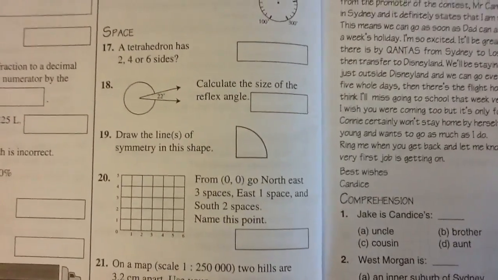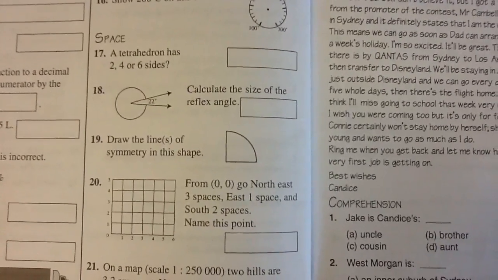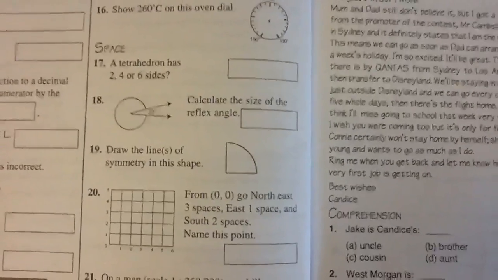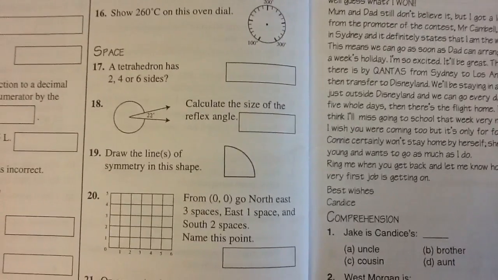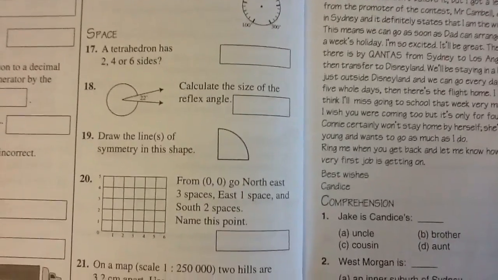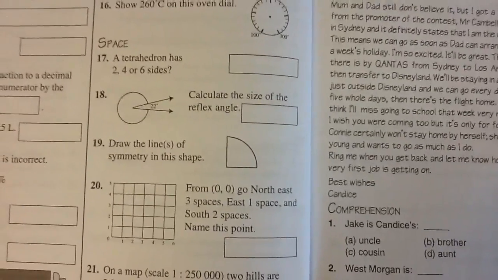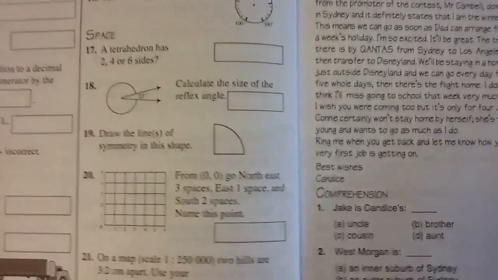Calculate the size of the reflex angle. Well, it's given us the size of one angle there, which is an acute angle, 22 degrees. So what you'll need to do is find the difference between the 22 degrees and an entire circle. How many degrees in an entire circle? 360 degrees. So 360 degrees take away 22 degrees will give you the size of the reflex angle.